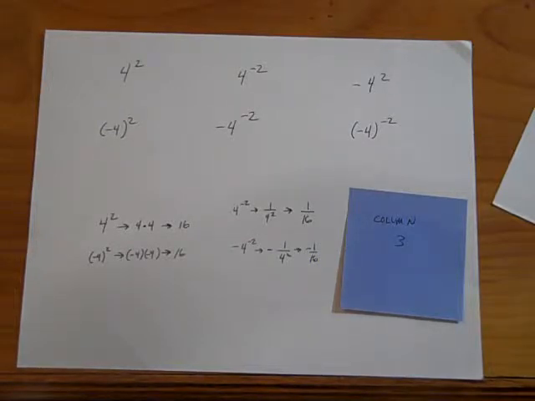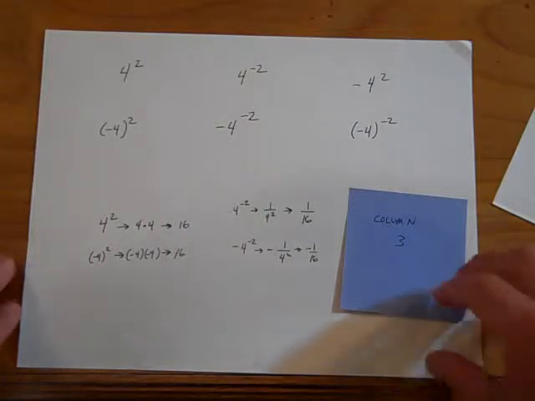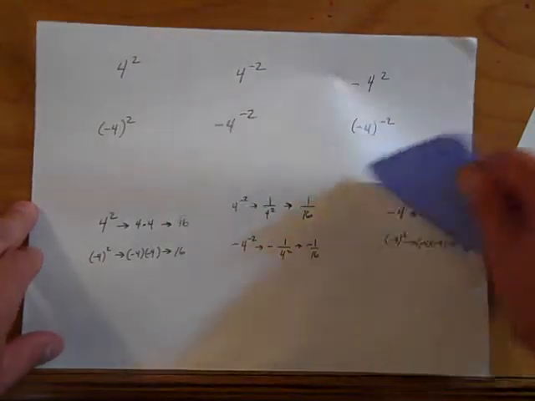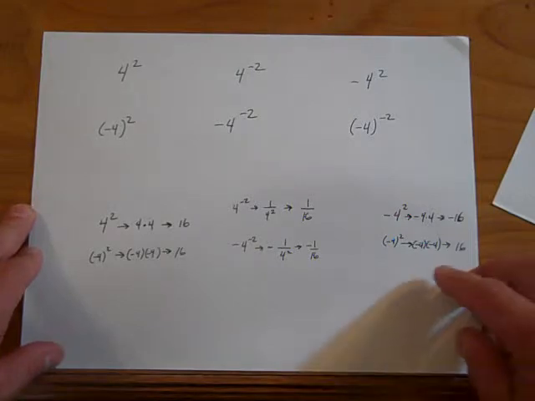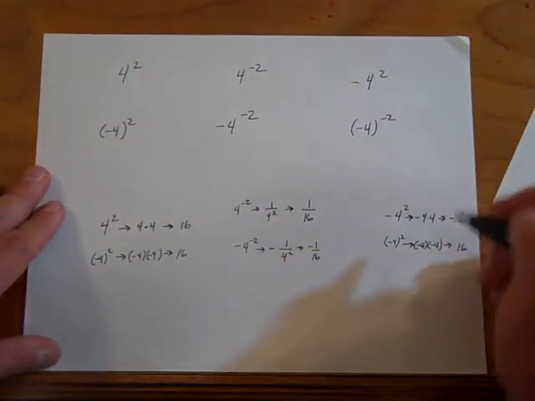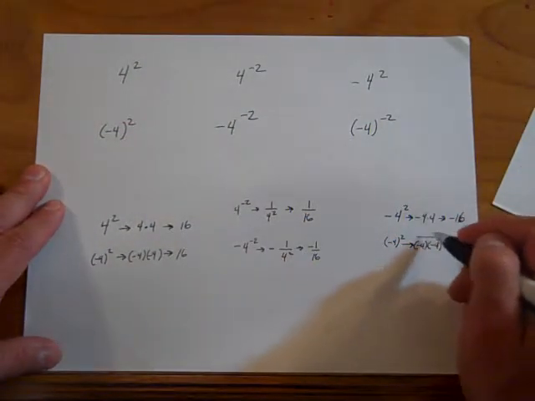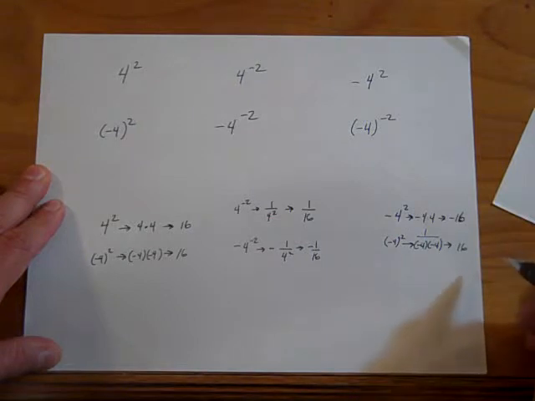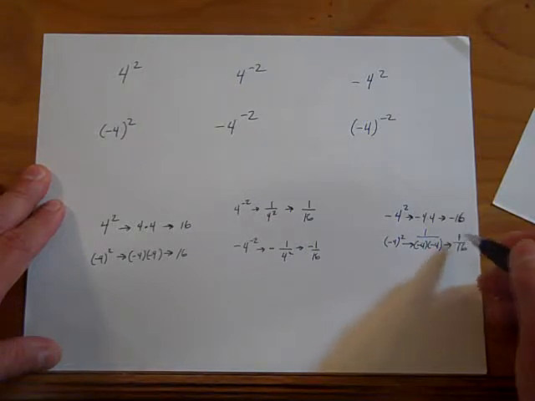Finally, in the last two examples there, negative 4 squared, negative 4 times 4, negative 16. And then on the bottom example, and I accidentally wrote that incorrectly, I meant to have that as 1 over, we get positive 1/16.